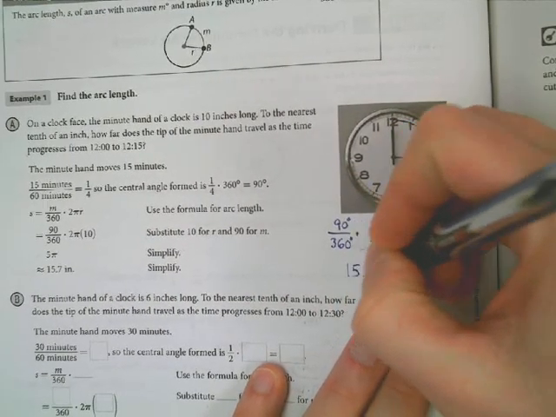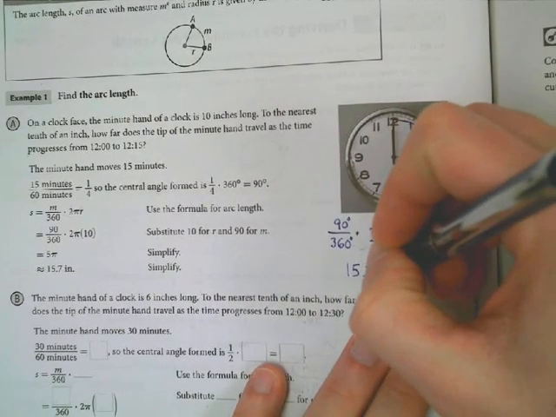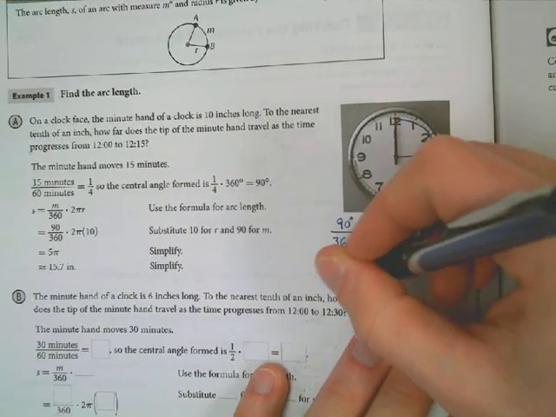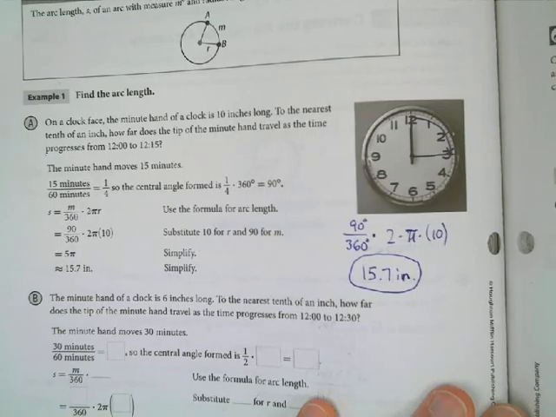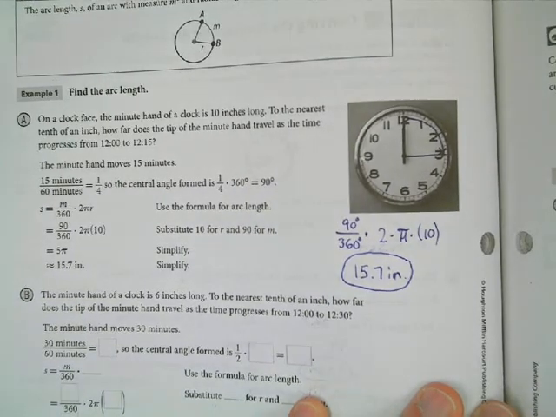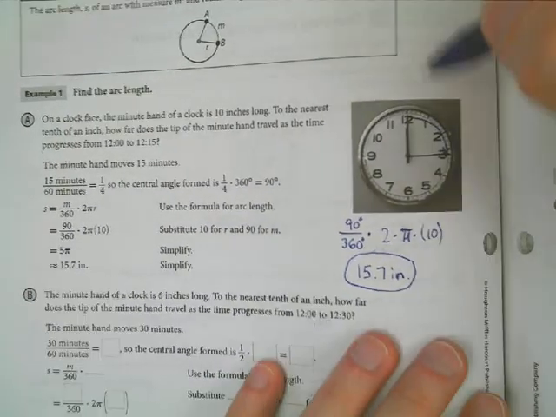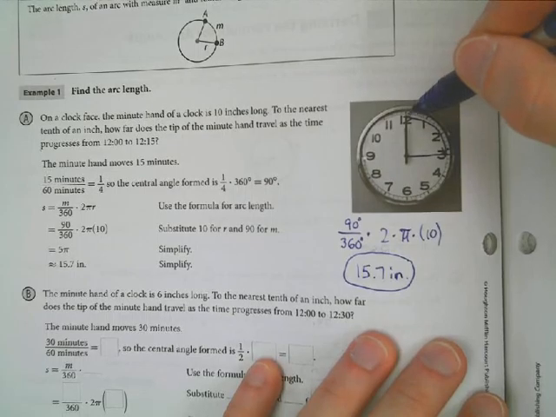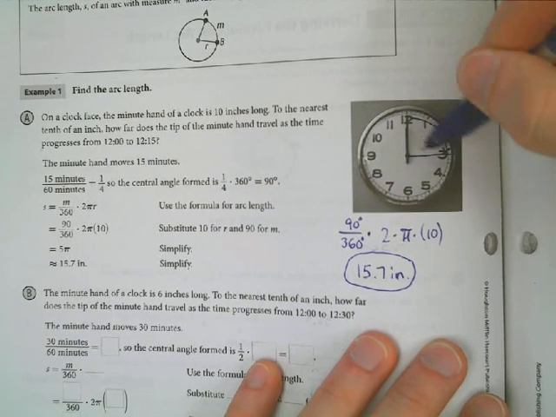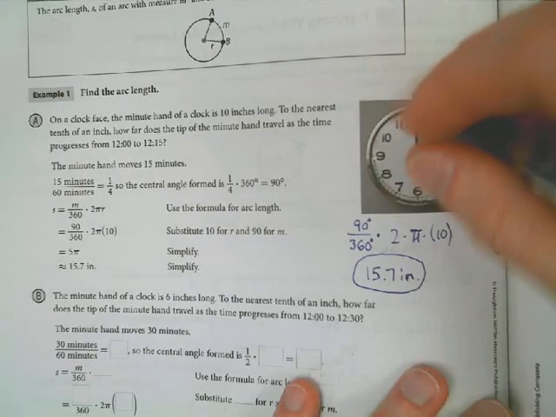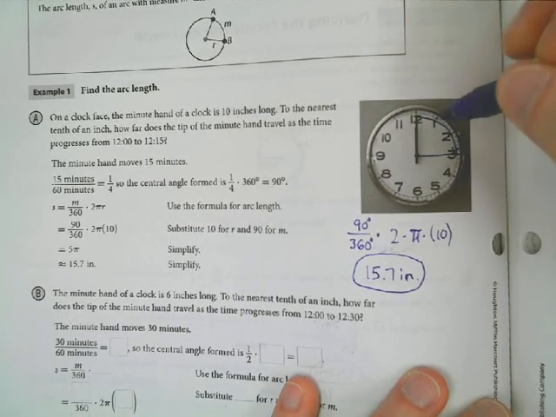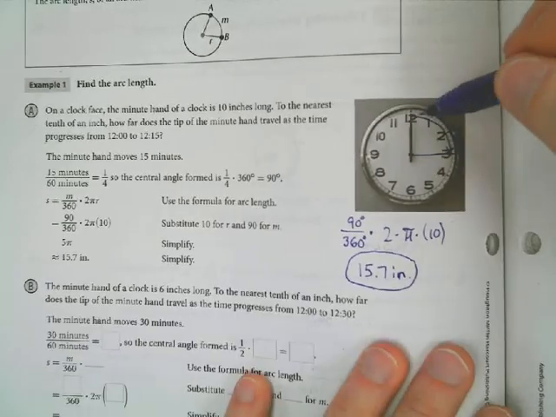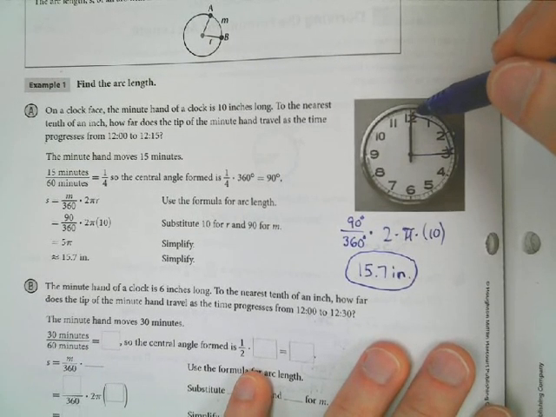So that means the tip of the minute hand is going to travel 15.7 inches from 12 down to the 3. So this is a linear distance. We're not talking about an area. We're talking about a distance that it's traveling. We'll talk about the area of this sector a little bit later. But right now the tip is traveling a distance. Like you could measure it. It's a linear distance. We're just going from here down to here.